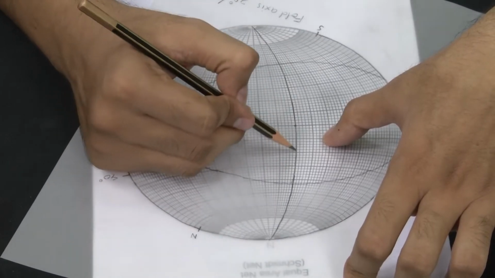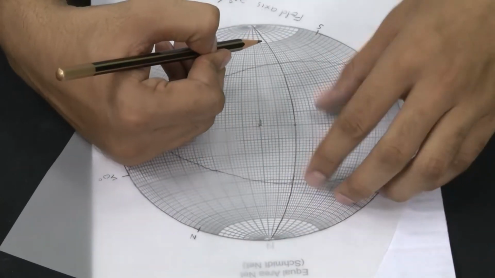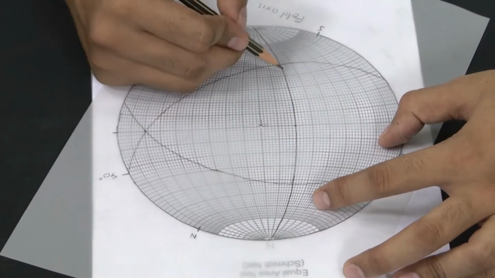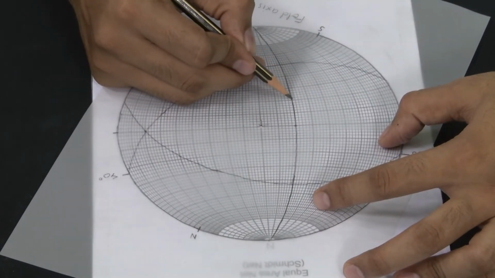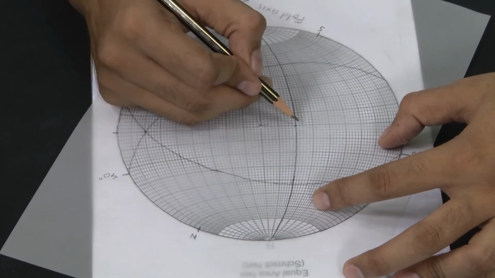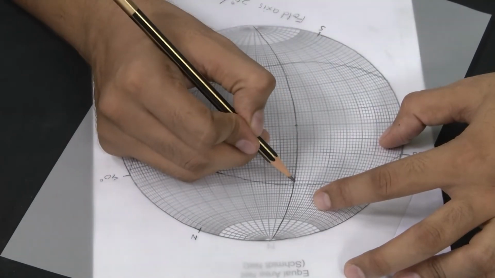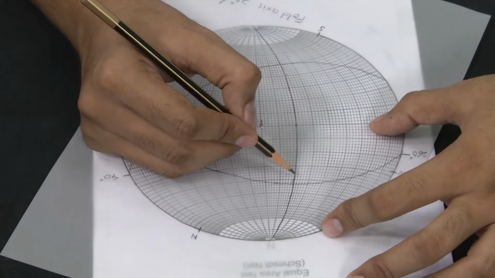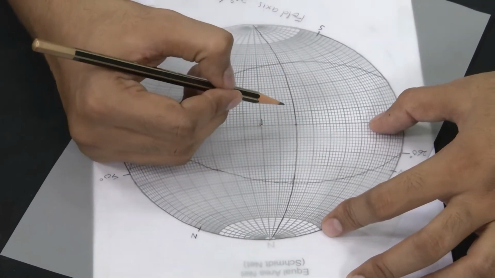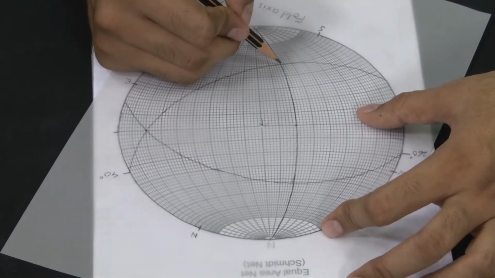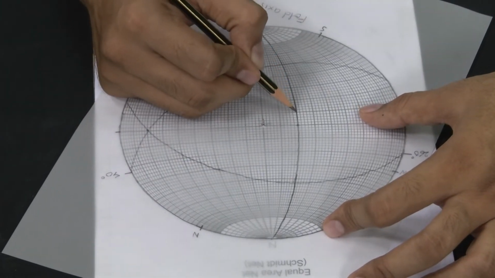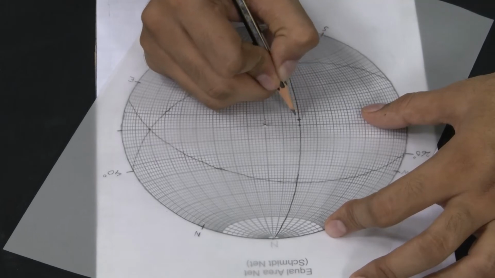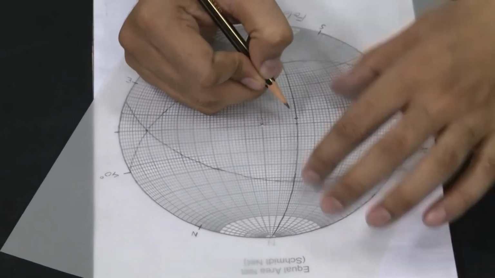So, this great circle represents the profile plane to the fold, and on this profile plane we will count the interlimb angle. The interlimb angle is 10, 20, 30, 40, 50, 60, 70, 80, 90, 92. So, the interlimb angle is 92 degree, and the bisector of this interlimb angle will be 46 degree. So, we will again count the 46 degree. So, 10, 20, 30, 40, 42, 44, 46. So, this point represents the bisector of this interlimb angle.